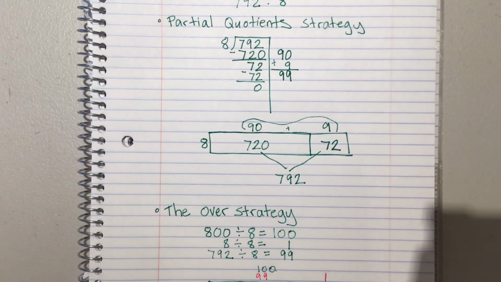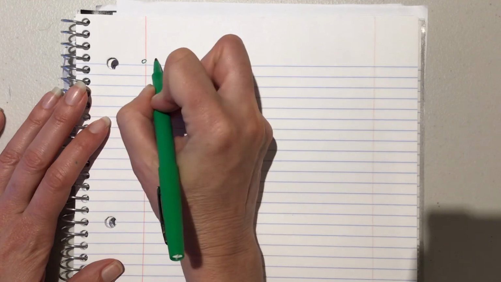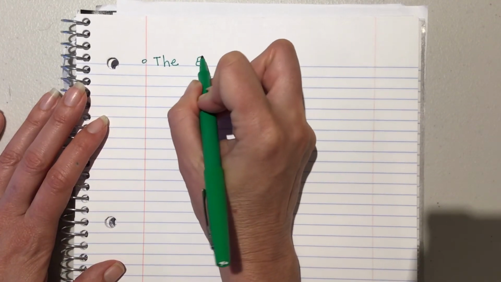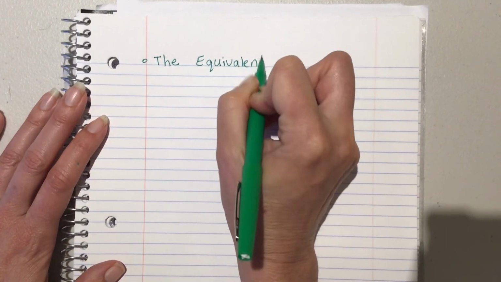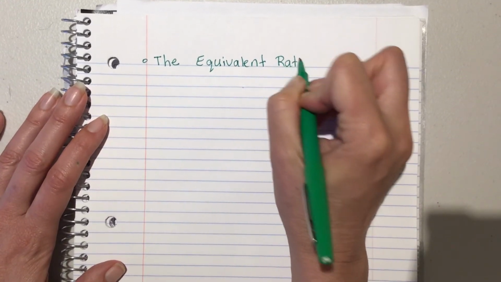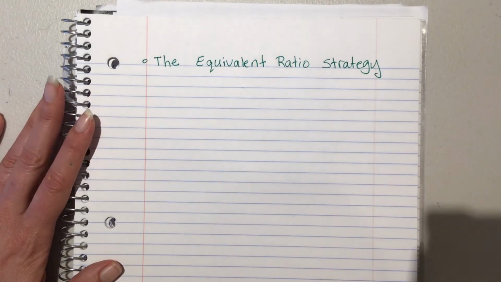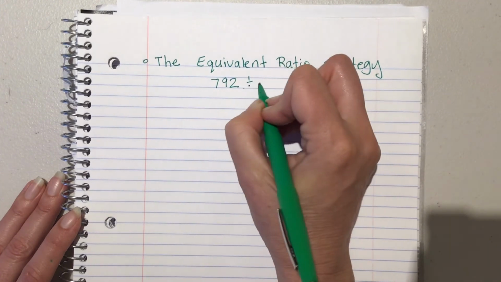I just want to give you as many as I can so that when I say use whatever strategy you like, you'll have some to look back to refer to. This one is called the equivalent ratio strategy. So just like when we do ratio tables, okay, so again, we're doing 792 divided by 8.